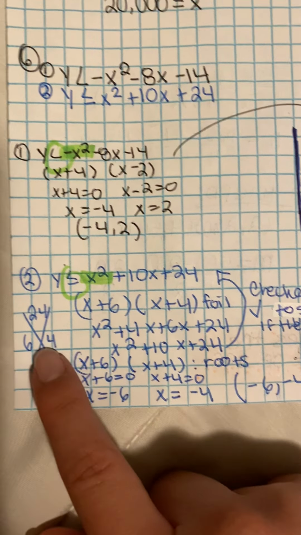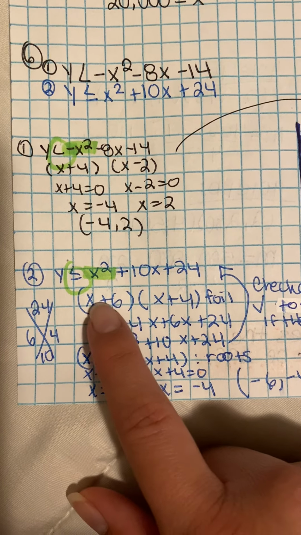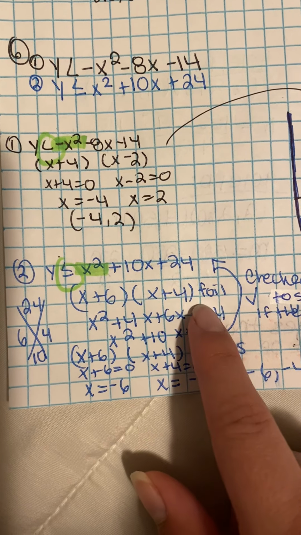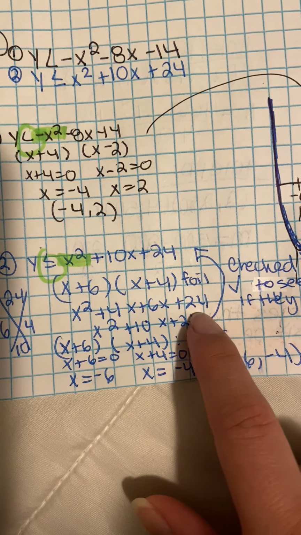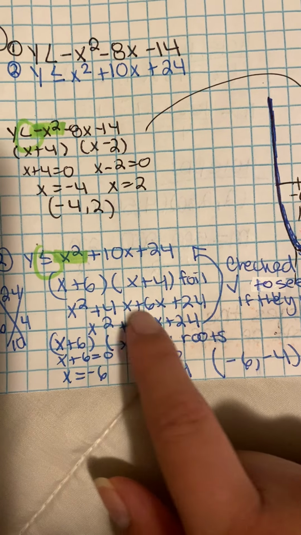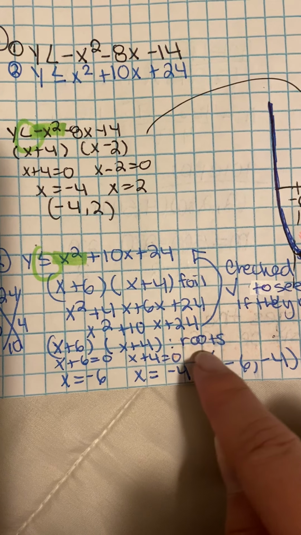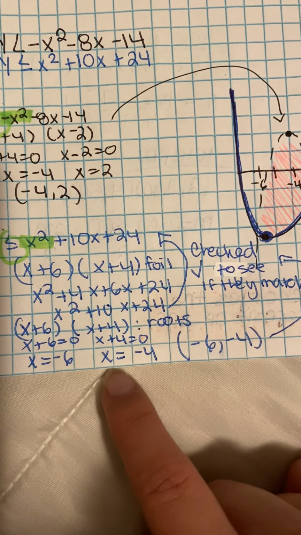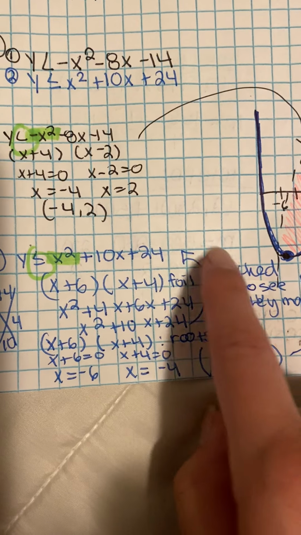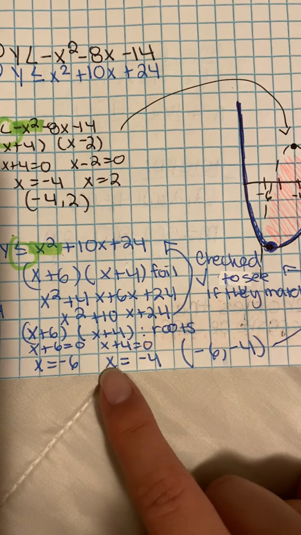And then for this one, I did the factor method, which got me x plus 6 and x plus 4. And then I FOILed, which gave me this equation. And then in order to check my answer to make sure I was on the right track and doing it correctly, I checked to see if they match. So this matched my original equation, so I knew I was on the right track.